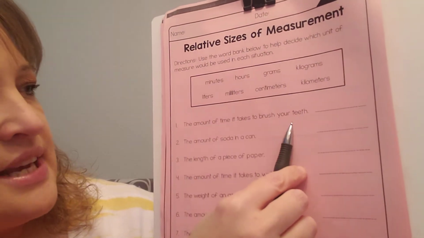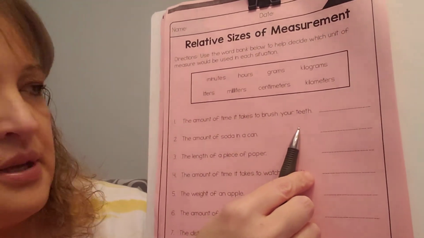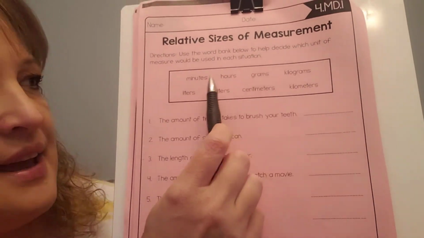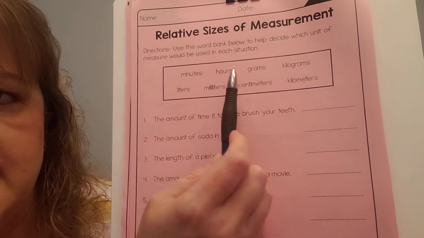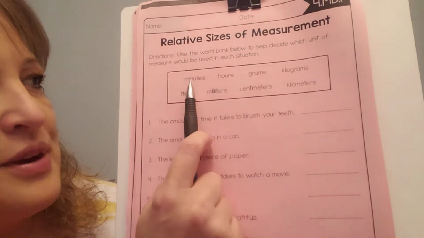The amount of time it takes you to brush your teeth is time. So the only real time ones are minutes or hours. Your dentist might want you to take hours to brush your teeth, but reality is it's minutes. So we're going to write minutes.